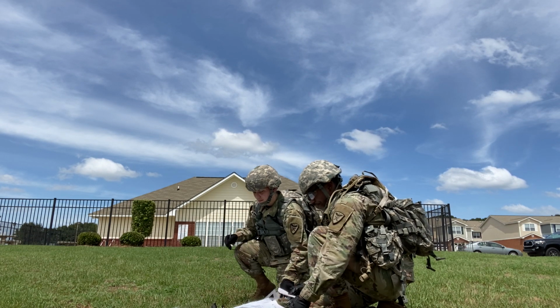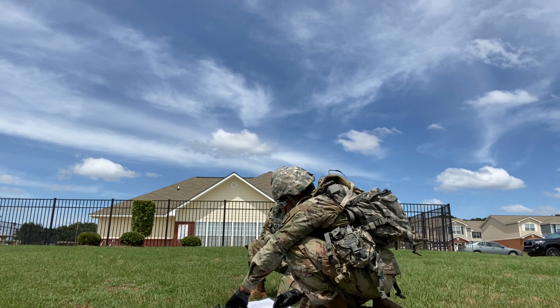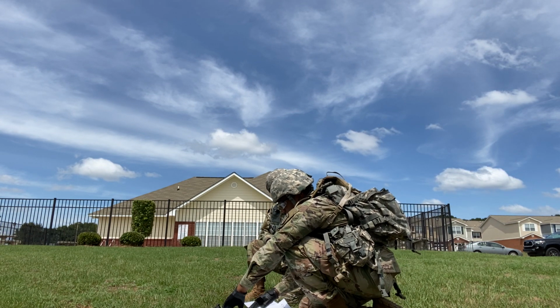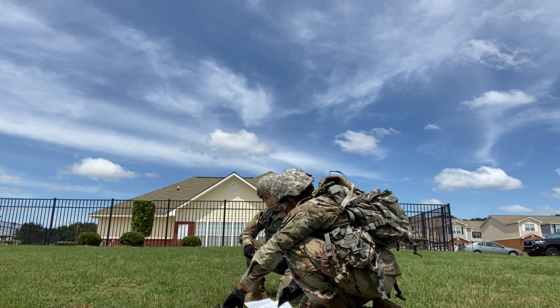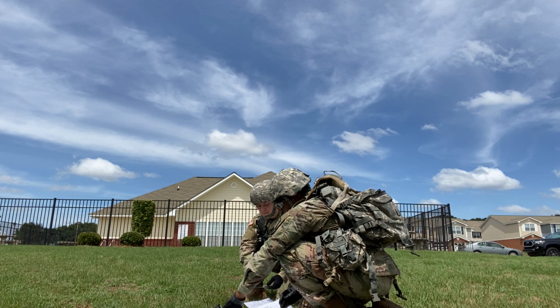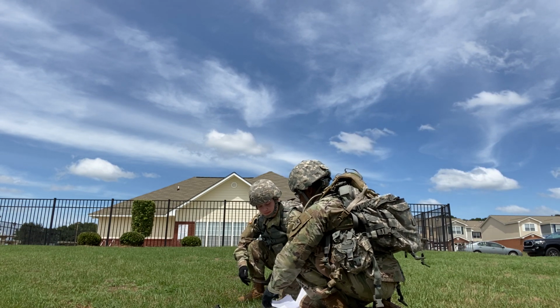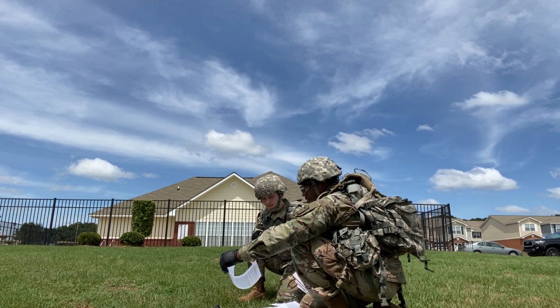All right, great. Now that you are familiar with plotting points, we will then move to the next step. And the next step is to use a straight edge and draw a straight line to connect points A and B. I will demonstrate. This piece of paper, it's a straight edge.